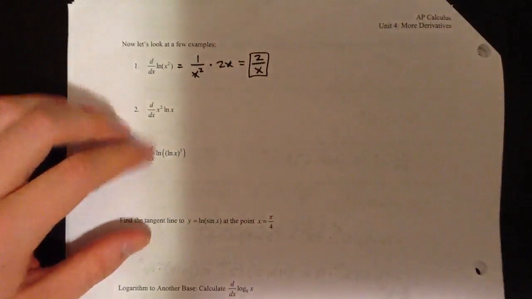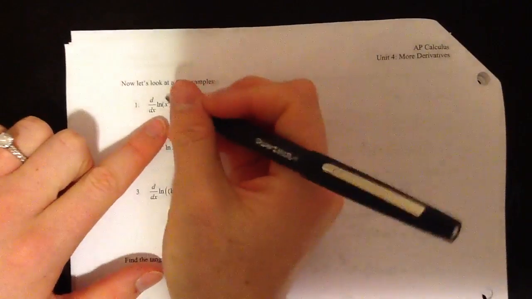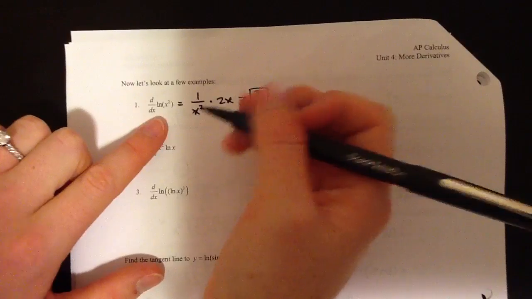One thing I could have done, if we're looking at this right here, always keep in mind that with natural logs you can apply some of these log properties.